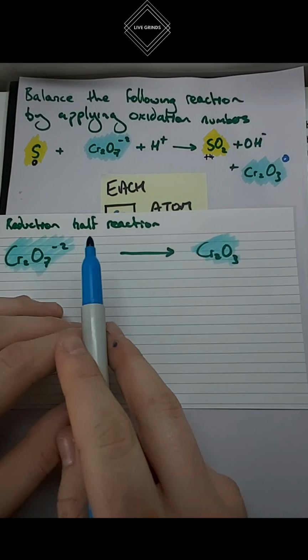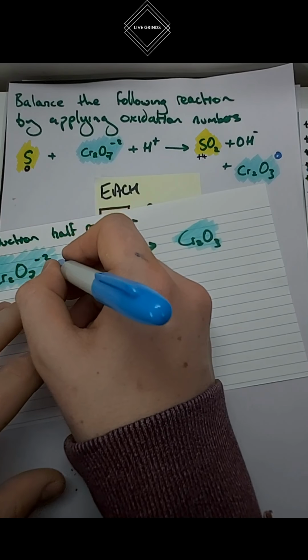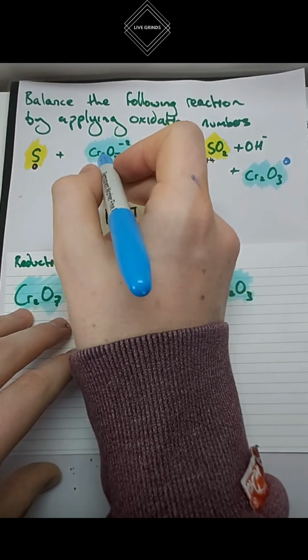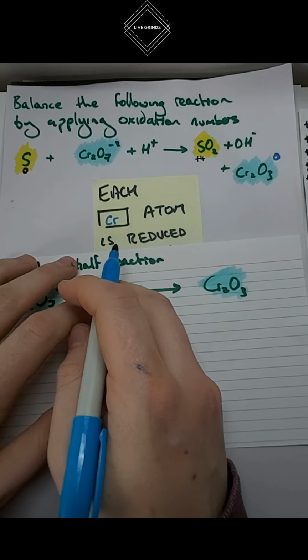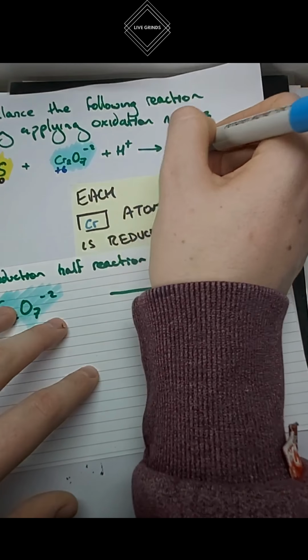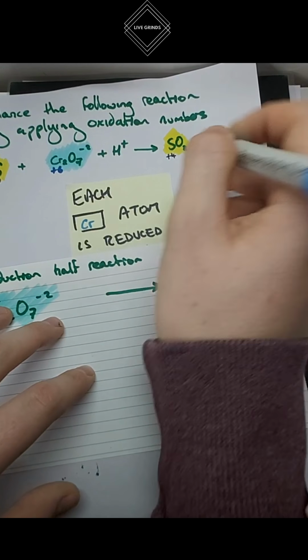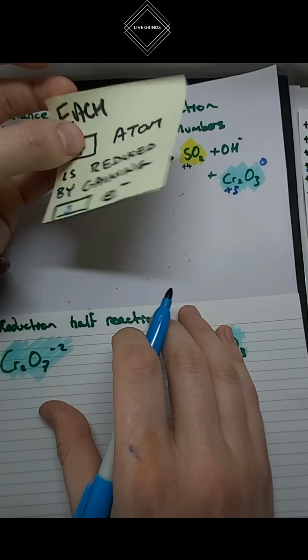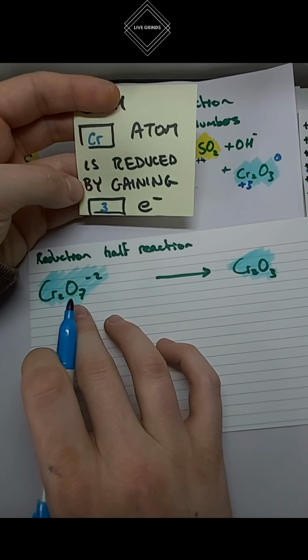So that's for every chromium atom. It needs 3 electrons as it moves from left to right. In this case, the chromium atom has an oxidation state of +6, and in here it has an oxidation state of +3. So each chromium atom is reduced by gaining 3 electrons, but we have 2 chromium atoms, so we have to double that.